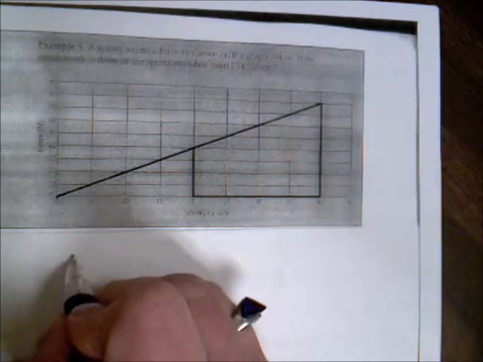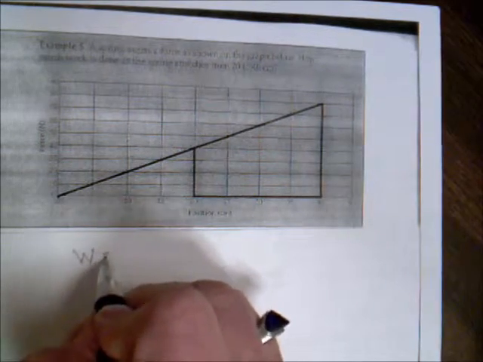Now our last problem is going to be a graphing problem. A spring exerts a force as shown on the graph below. How much work is done as the spring stretches from 20 to 40 centimeters? So work is equal to force times displacement.